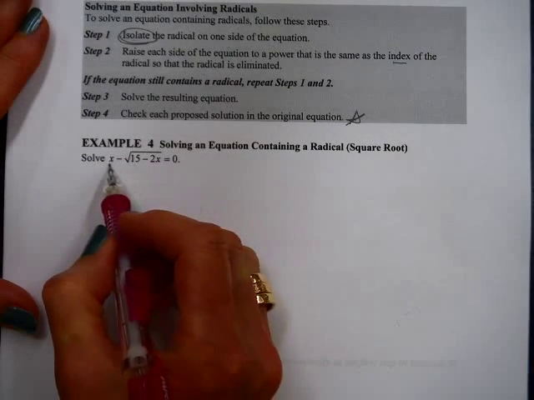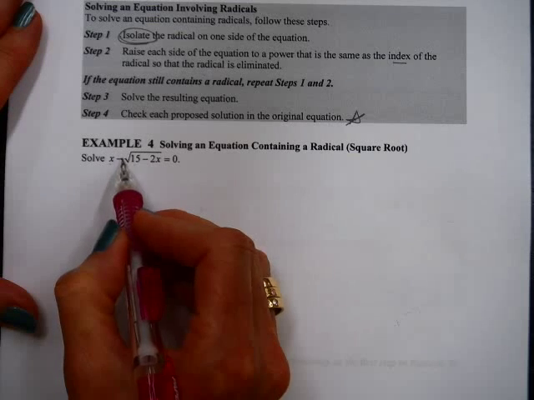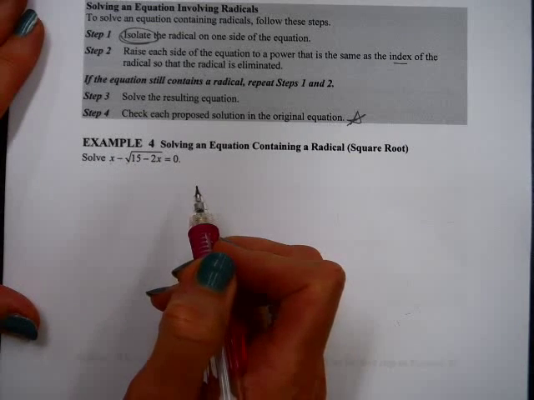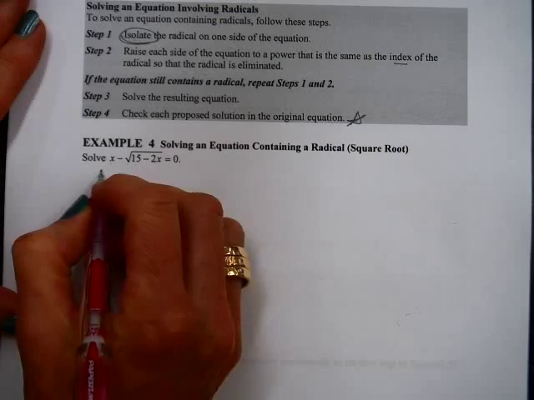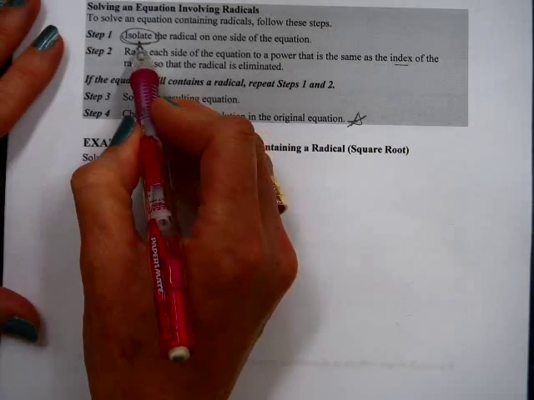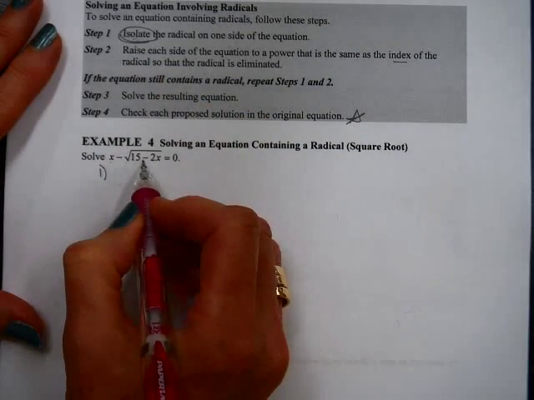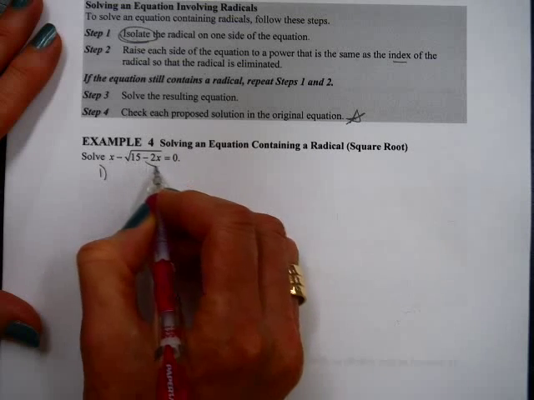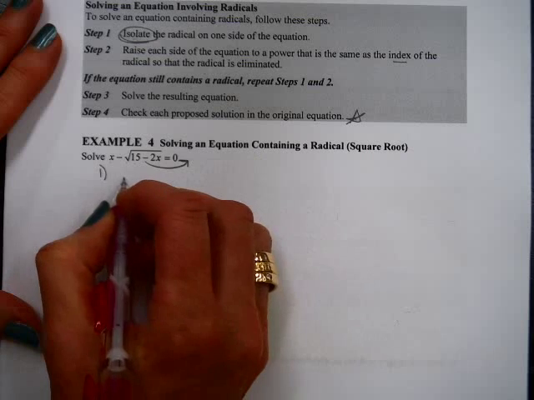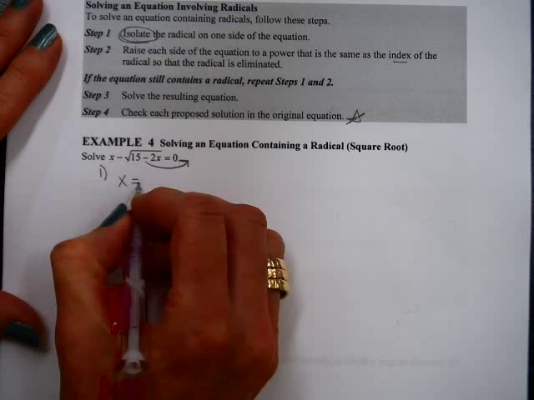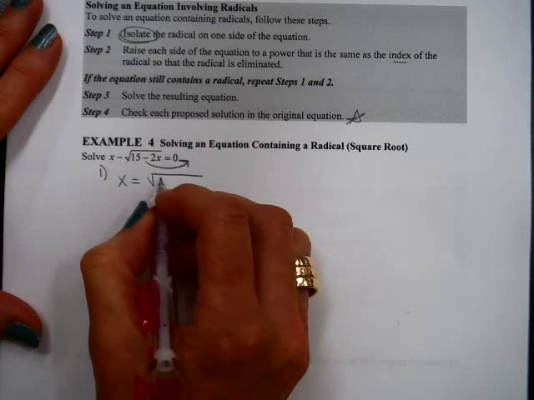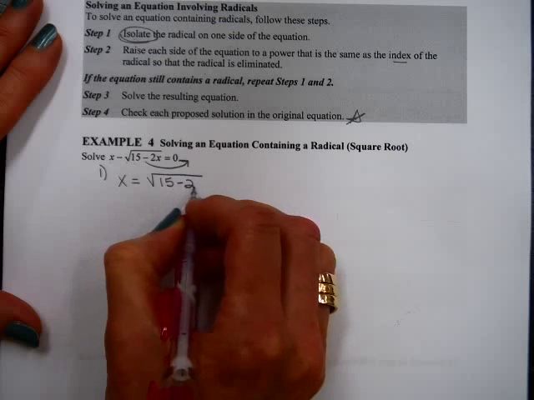All right, this is our radical equation because here you see the square root symbol. So step 1 says that we need to isolate the radical. So that means we need to get this radical on the other side of the equal sign. So we're going to add it to the other side, and we get x is equal to the square root of 15 minus 2x.